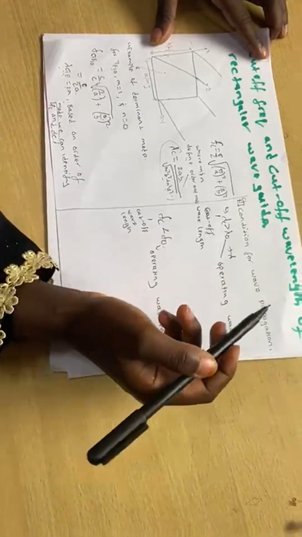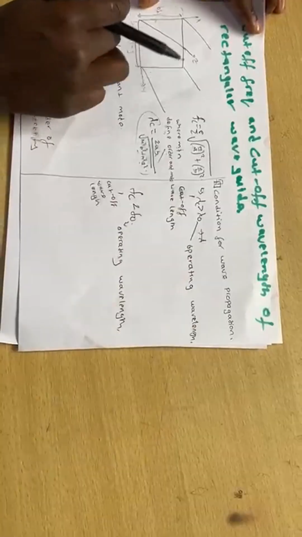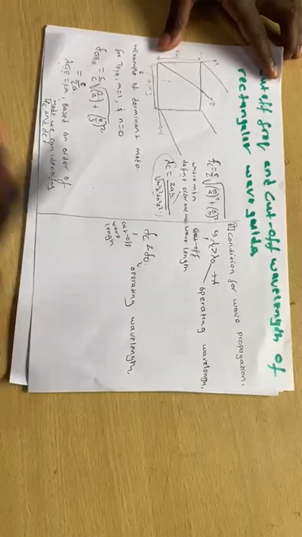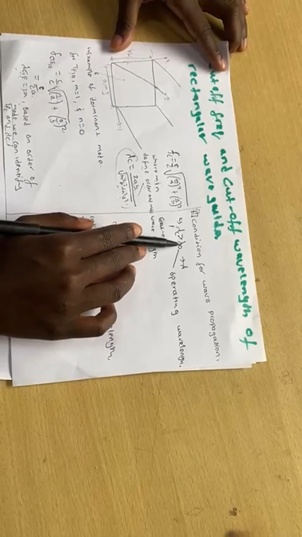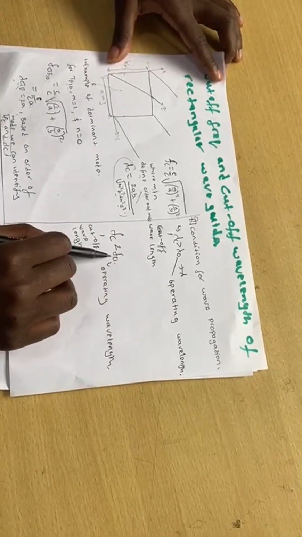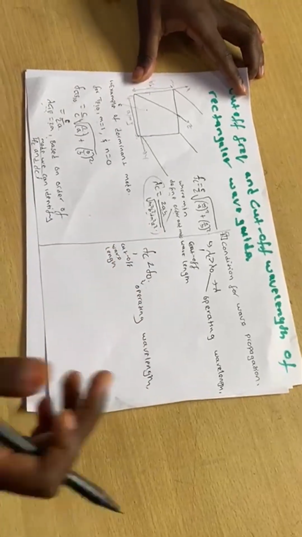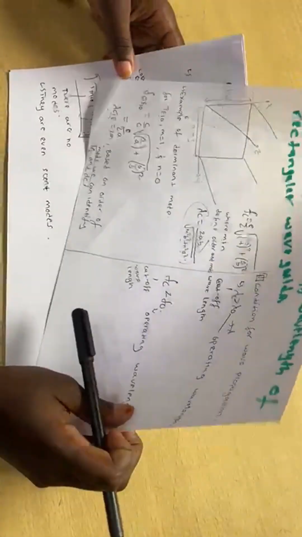I also spoke about the conditions for wave propagation, because if you send in a wave, you have to know whether it is going to propagate or not. So I gave you two conditions, one in terms of lambda and one in terms of frequency. You can go through the lecture video. It's very short.